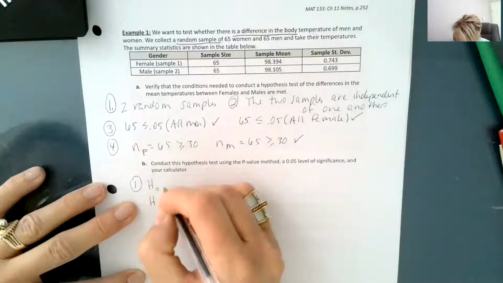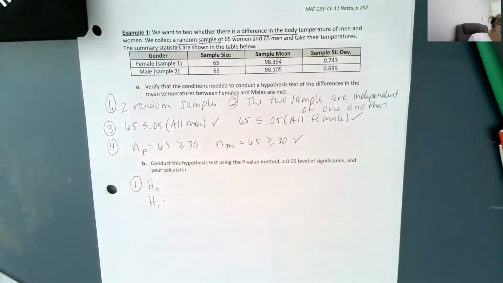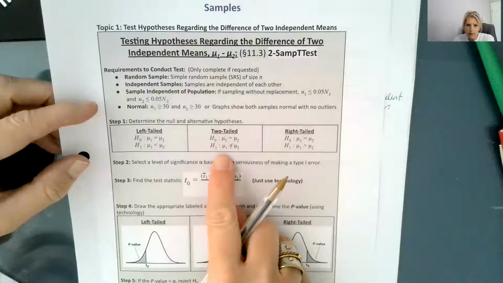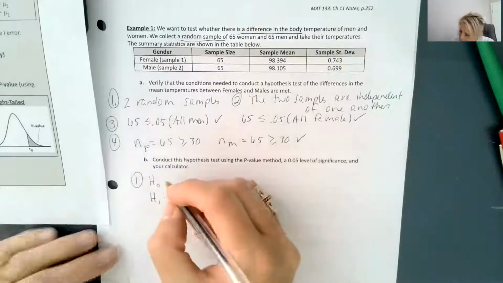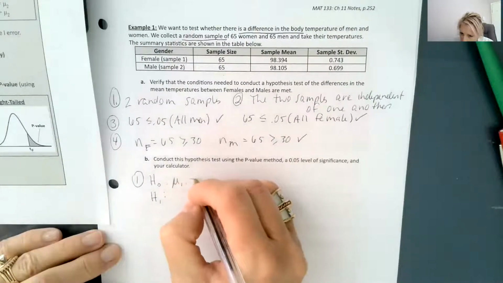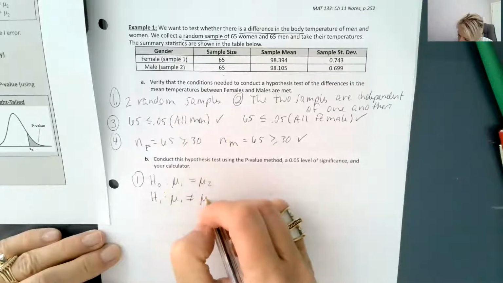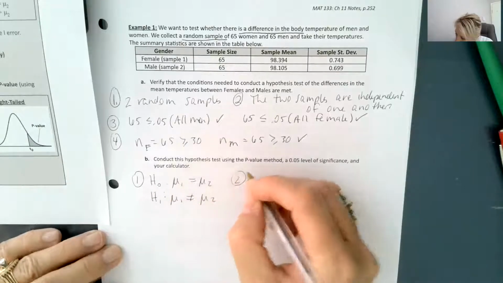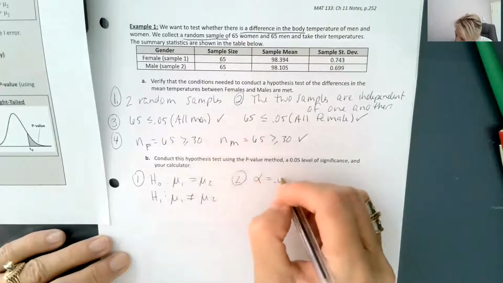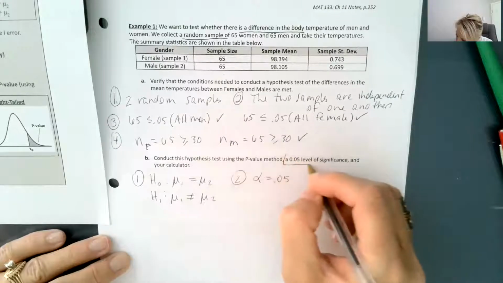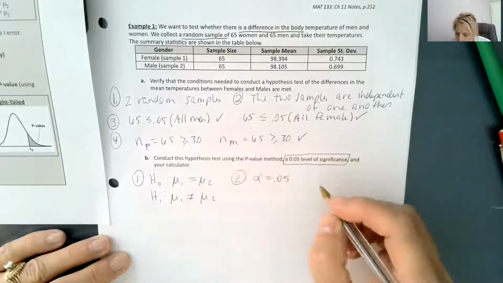So our hypothesis statement is going to be the two-tailed one right here. So H0: mean 1 is equal to mean 2, Ha: mean 1 is not equal to mean 2. Our alpha is 0.05. They gave us that right here.